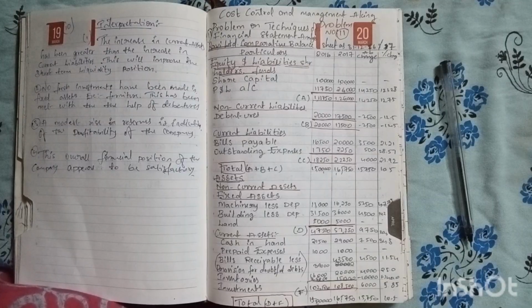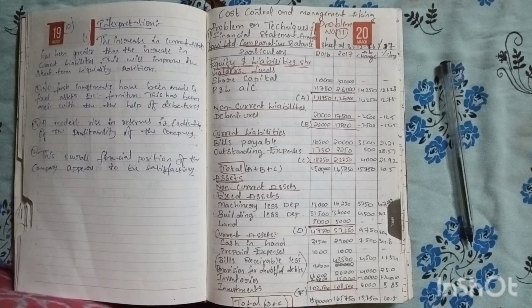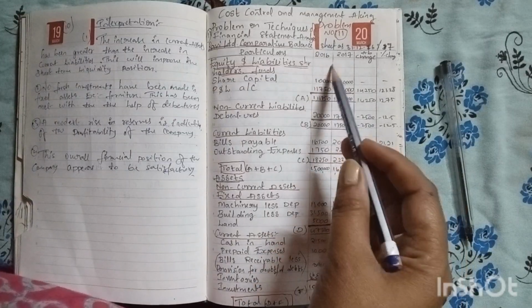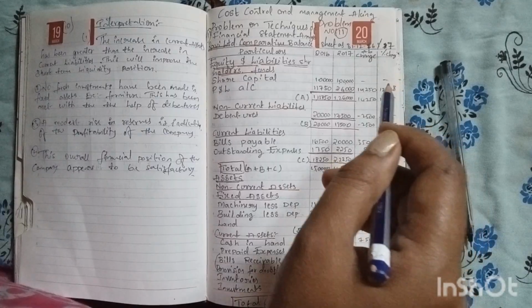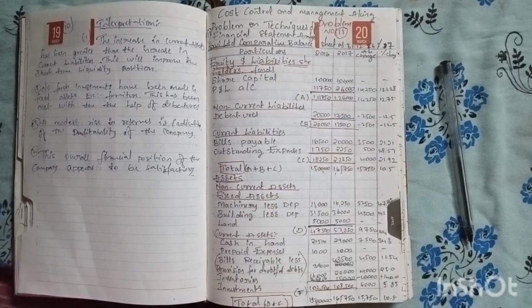Here, dear students, why will we prepare this comparative statement? What is the purpose of preparing it? A comparative balance sheet is a statement that shows the financial position of a business for two or more years side by side, right? It helps to compare the increase or decrease in assets and liabilities over time.